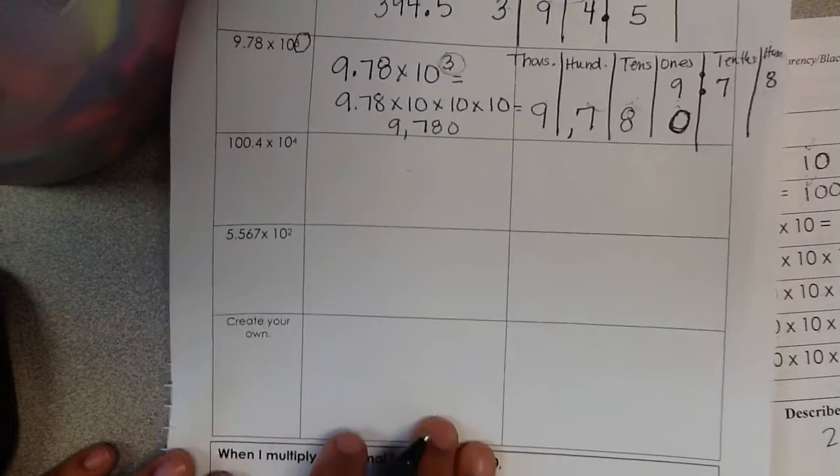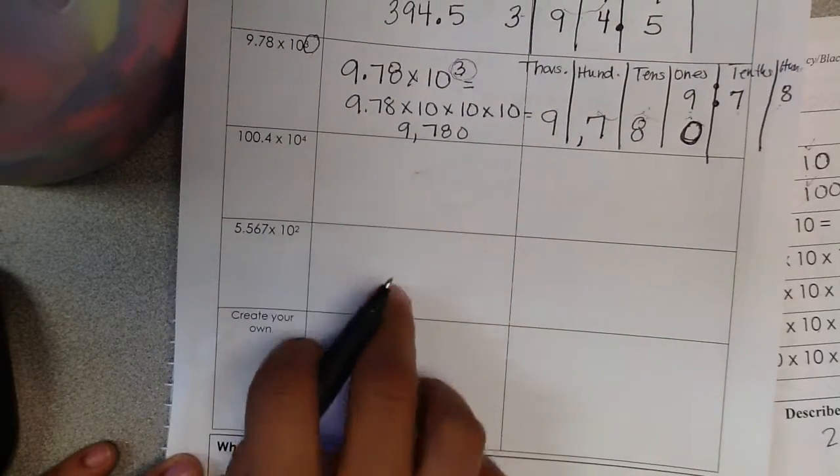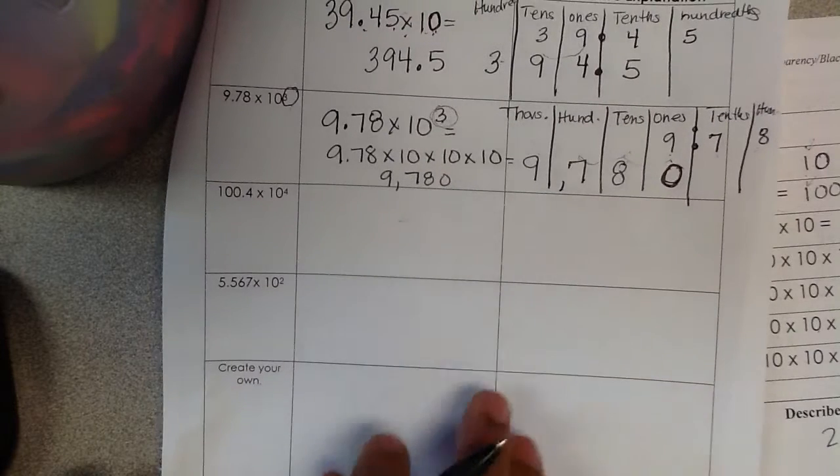I want you to try one other problem to complete on this page, one of these two. Try to complete one other problem and show the place value drawing like I have.